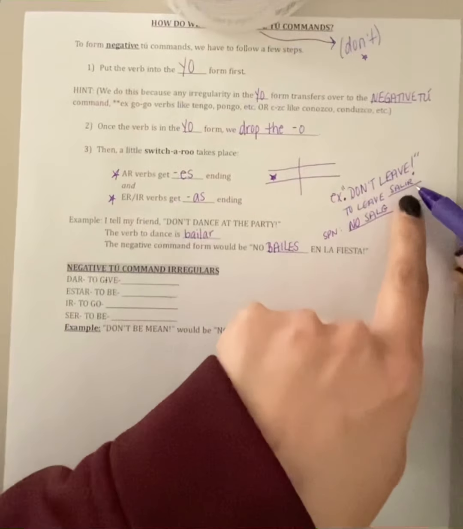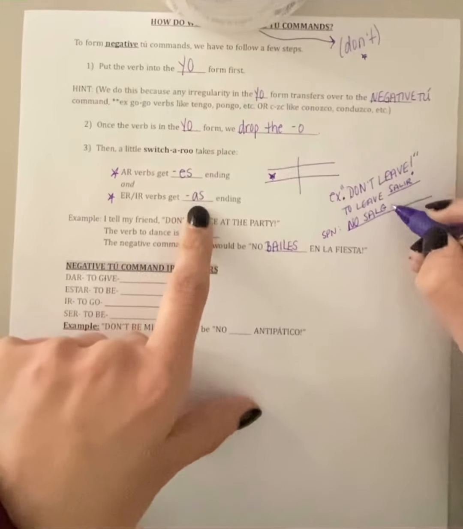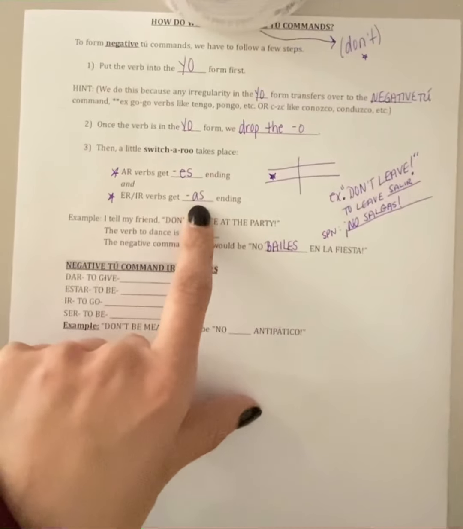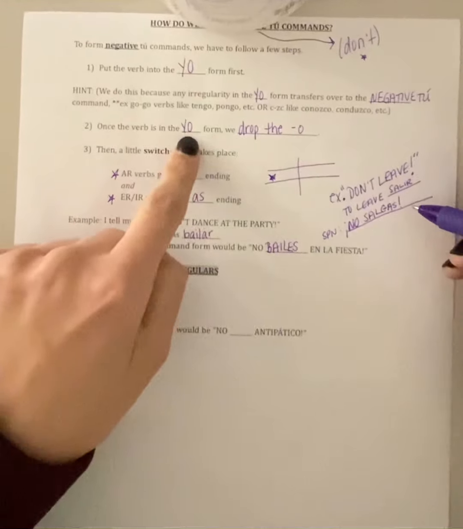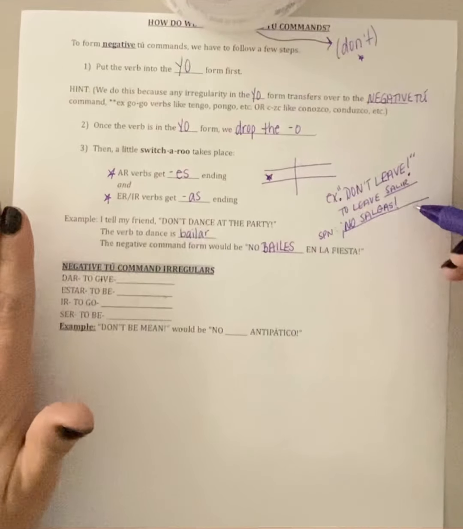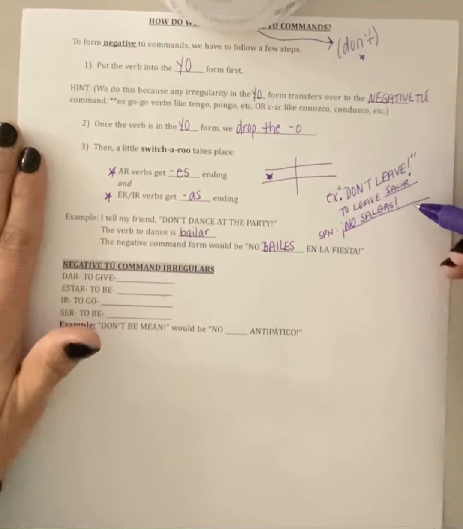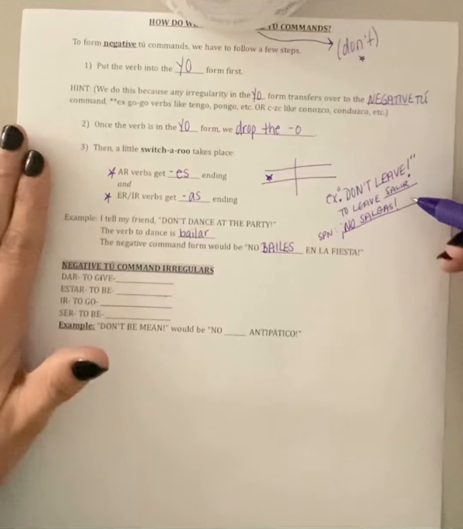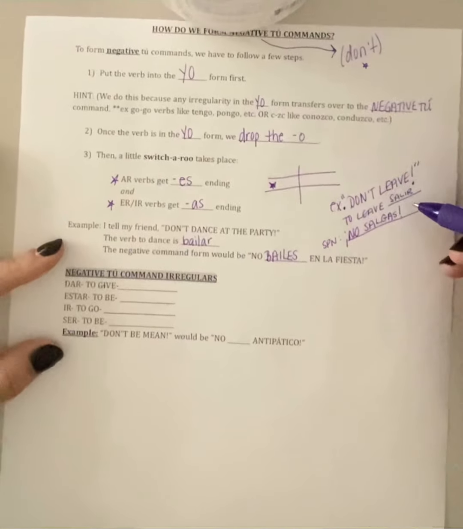Now, let's look at our ending. It's an IR verb, which means we get as. No salgas. Okay? Prime example right here of why we have to put the verb into the yo form, in case of any irregularities. Now, that being said, sometimes there are yo form irregularities, but those are not considered actual negative tú command irregulars.